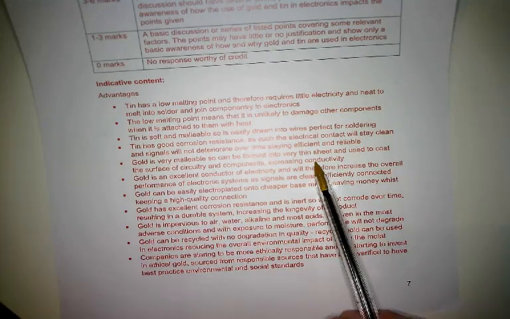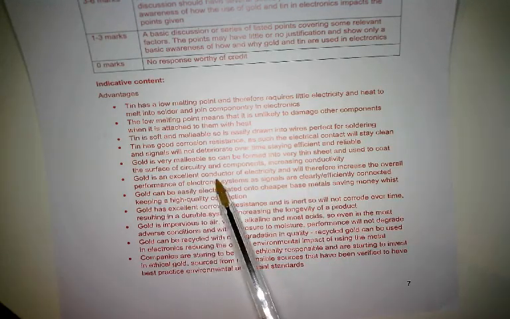Brilliant conductor of electricity. Gold is an excellent conductor of electricity, and will therefore increase the overall performance of electronic systems as signals are clearly and efficiently connected. Gold can be easily electroplated onto cheaper base metals, saving money whilst keeping a high quality connection. So some of the higher end jack plugs and audio connections are going to be made from gold plating, and that's electroplated on top.